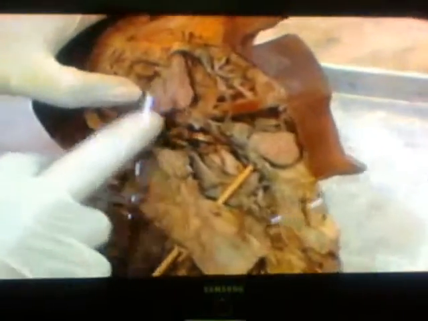Another structure of importance in the anterior triangle is the inferior border of the mandible. Okay, so the inferior border of the mandible is here. So we can use that. And very close, running just underneath the inferior border, what is this thing here? What is this coming down here?